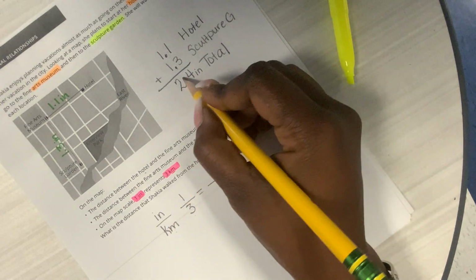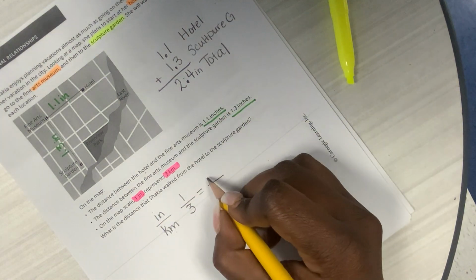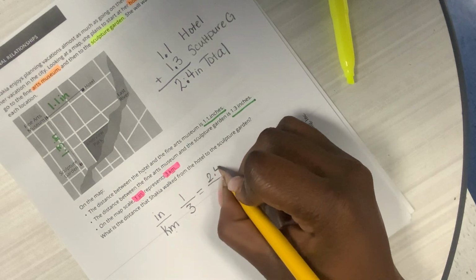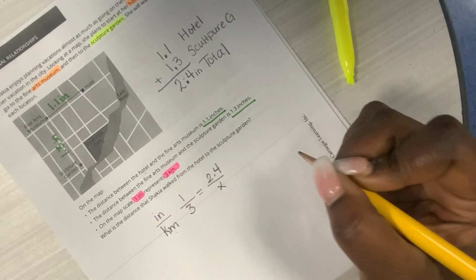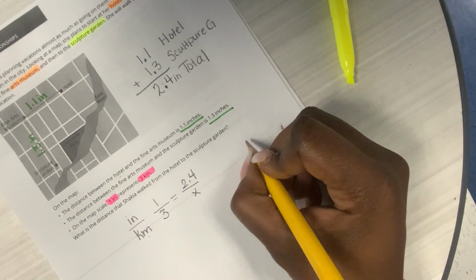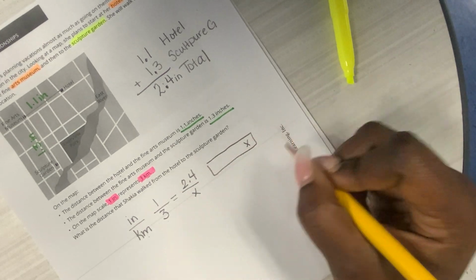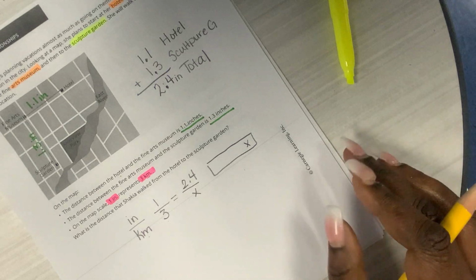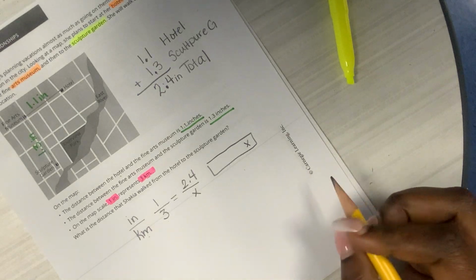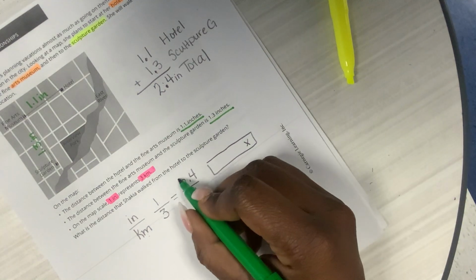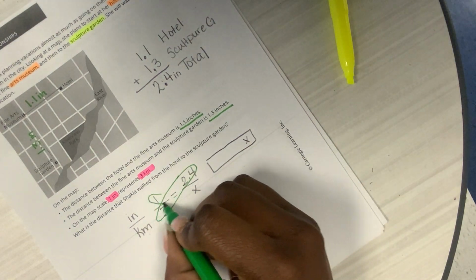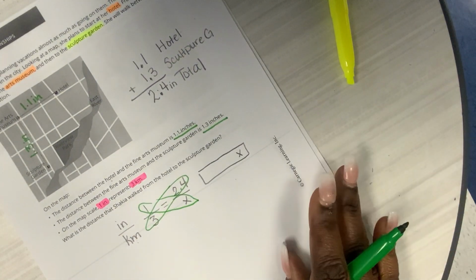So now we're going to put that where inches go. Inches goes on top, so 2.4 goes on top. And I do not know the distance in kilometers, but I can solve it to figure it out. Please go through your process. Let me see your work for full credit, and go ahead and solve this problem by using cross products.